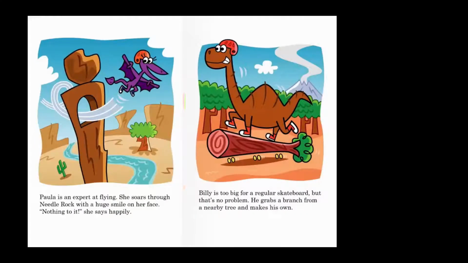Ooh, Paula Pterodactyl is an expert at flying. She soars through the needle rock with a huge smile on her face. Nothing to it, she says happily. Nice. She can fly right through it.